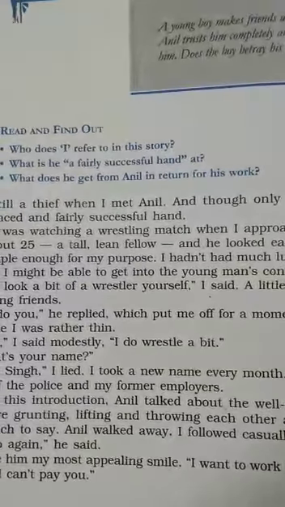"You look a bit of a wrestler yourself, I said. A little flattery helps in making friends. So do you, he replied, which put me off for a moment because at that time I was rather thin." Here he flatters Anil, telling him that he looks like a wrestler. Anil replied that he also looks like a wrestler, and the thief was quite moved, because he was very thin then and did not look like a wrestler.